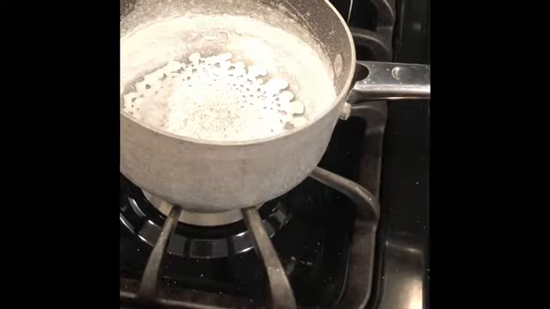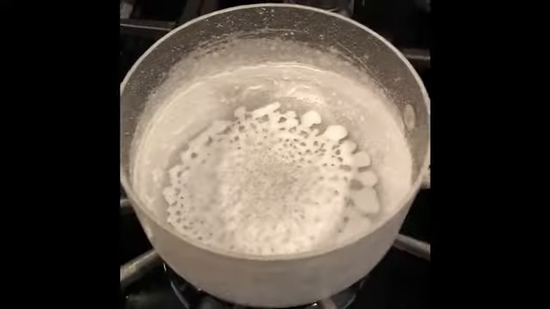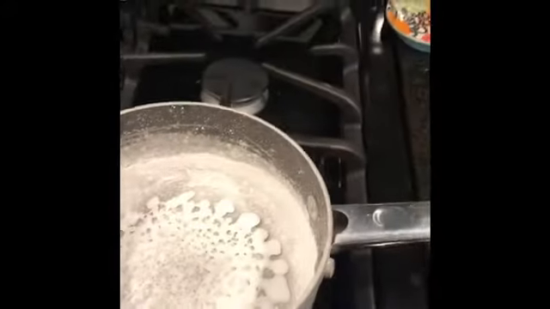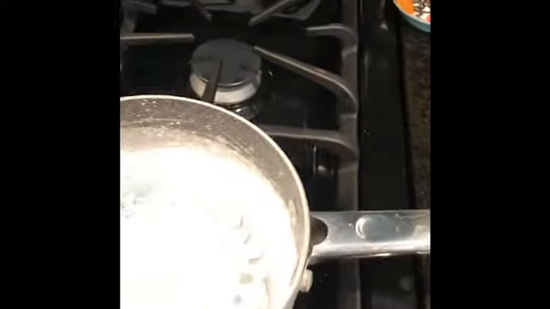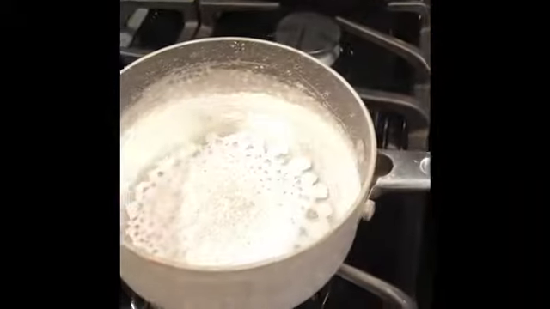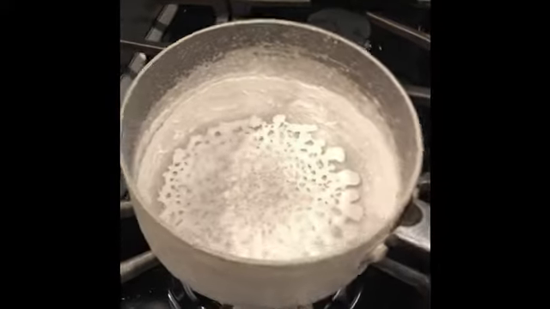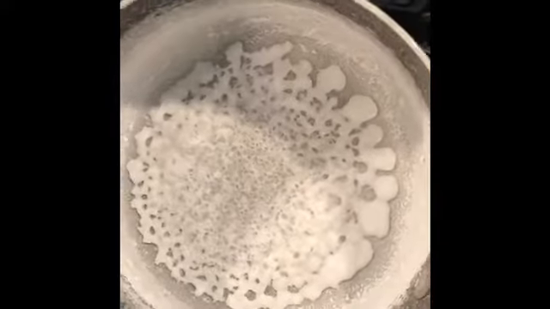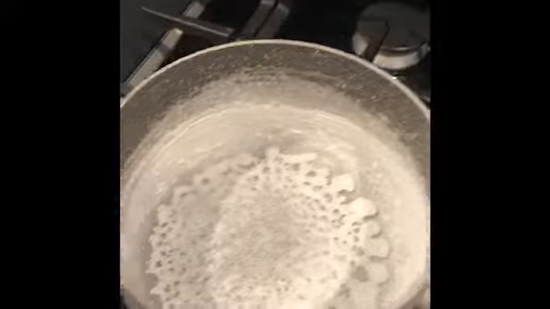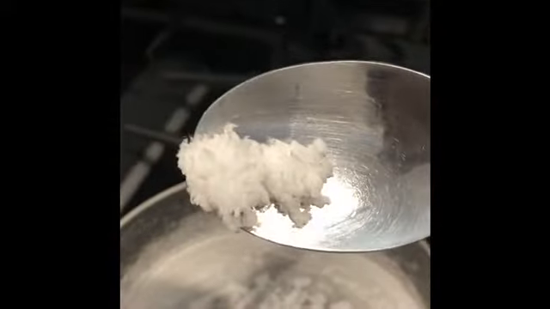Okay, I'm going to go ahead and turn off my heat because my water is completely evaporated. Now I'm going to use my insulated tool to hold on to my metal conductor. And I want you to notice, what do you think that is? That is salt.